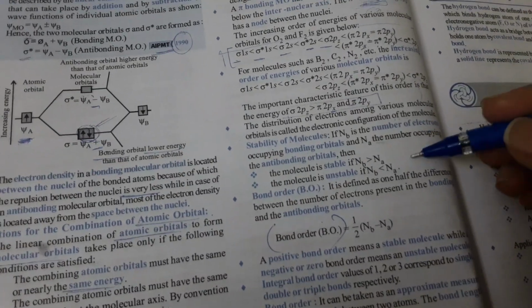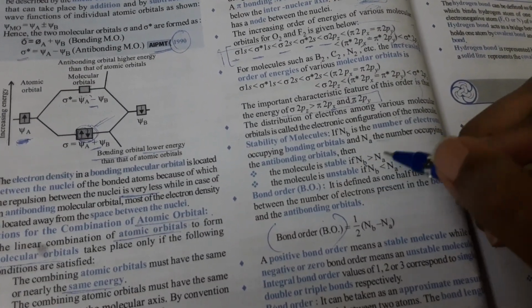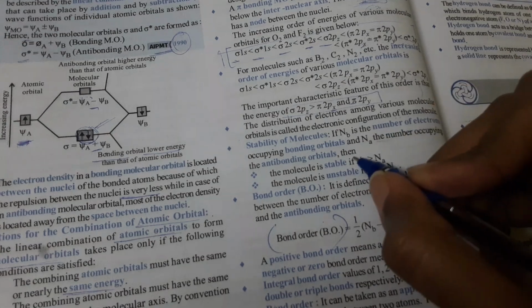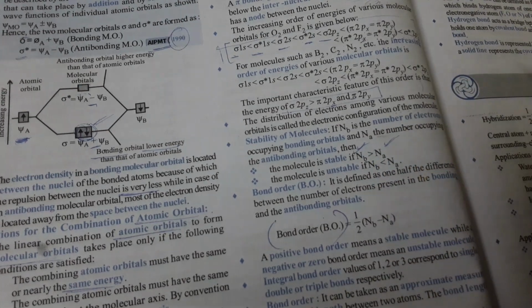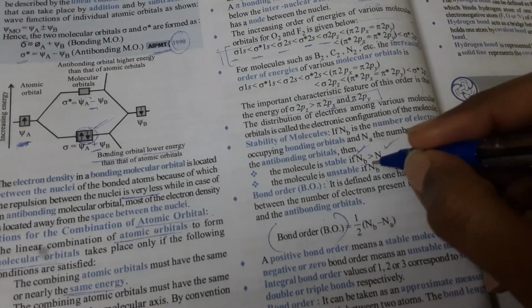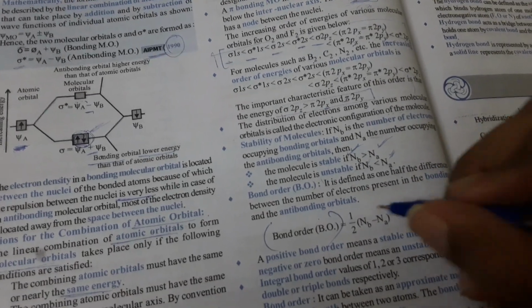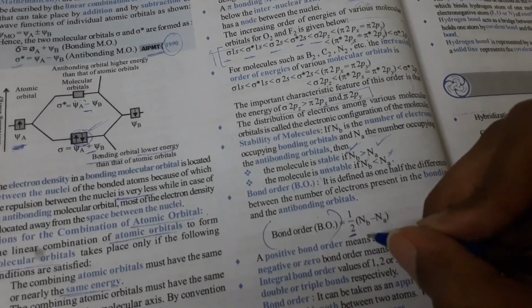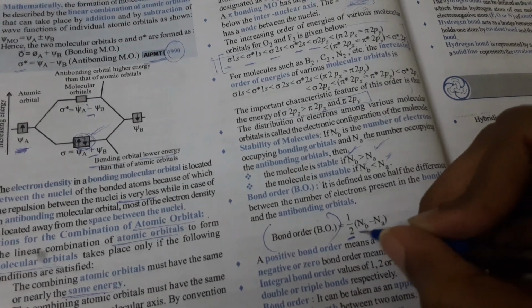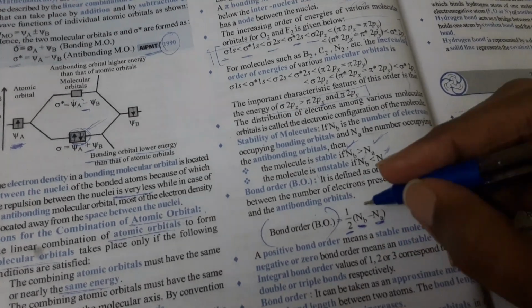The molecule will be stable if the bonding electrons are more than antibonding electrons, and unstable if bonding electrons are fewer than antibonding electrons. The bond order formula is half of the difference between the number of electrons in bonding and antibonding orbitals.